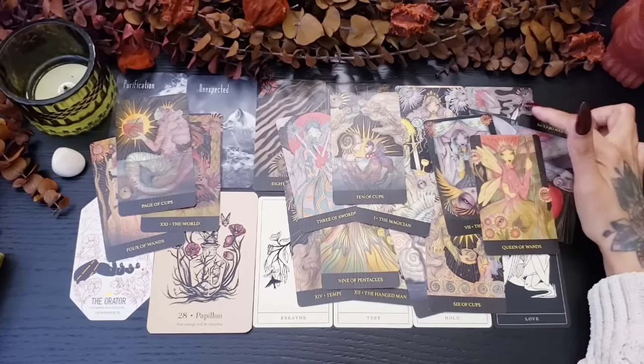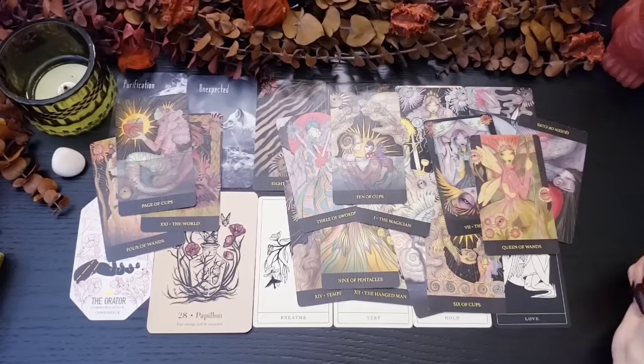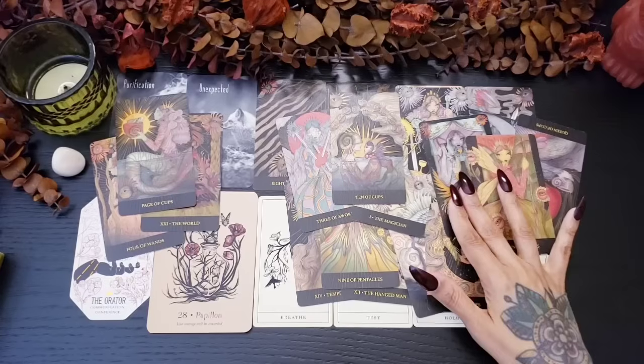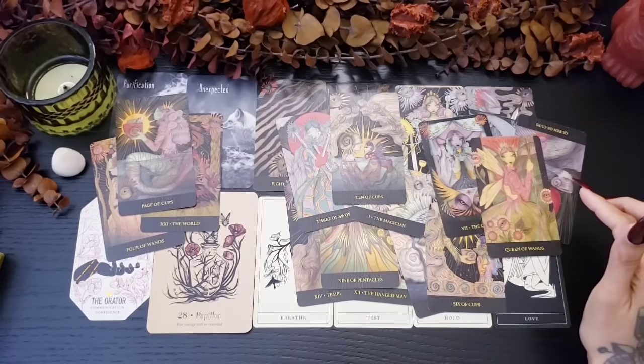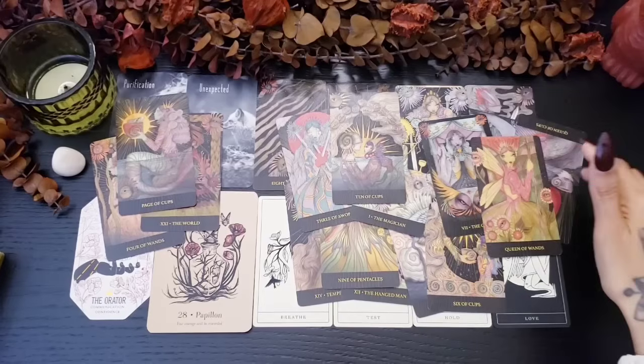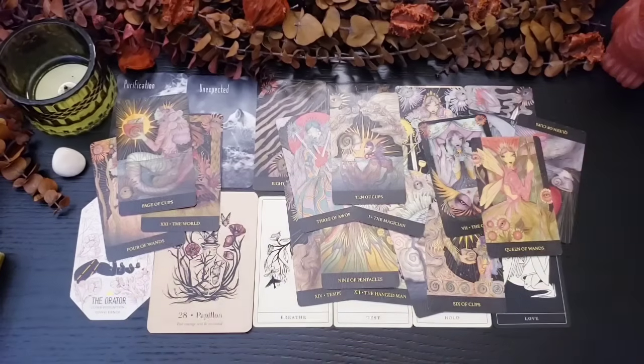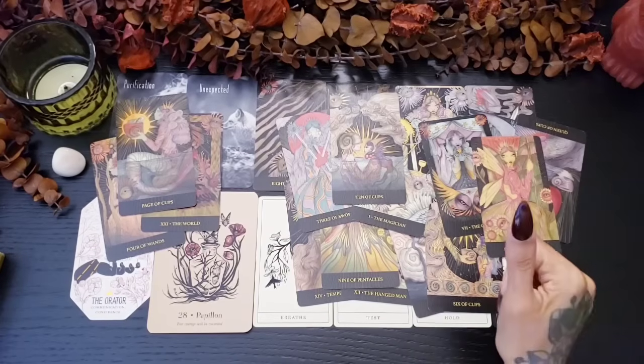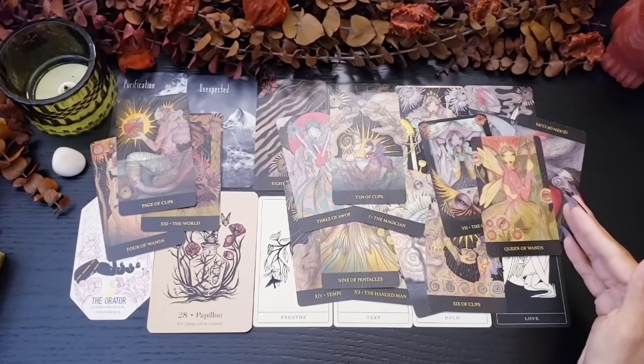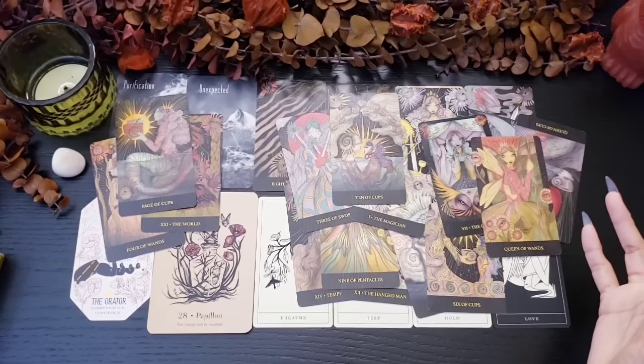because this King of Swords here, which could very well be talking about the person that you're looking at this reading about today, that's detached. The Queen of Cups in reverse is a person who's emotionally closed off or blocked. Queen of Wands has to do with passion, desire, physical.